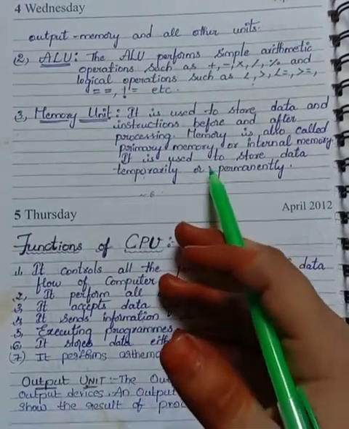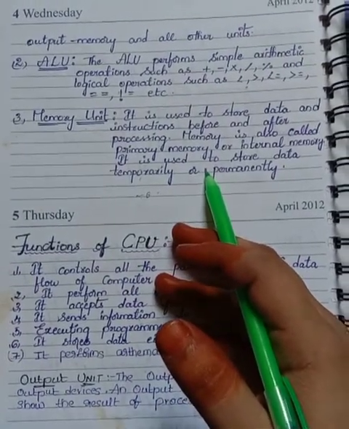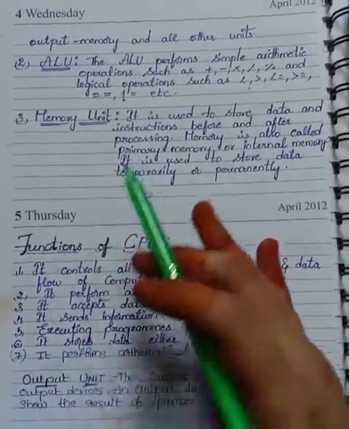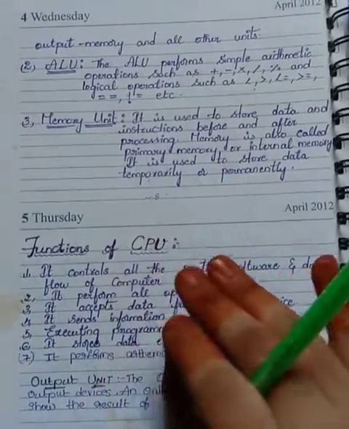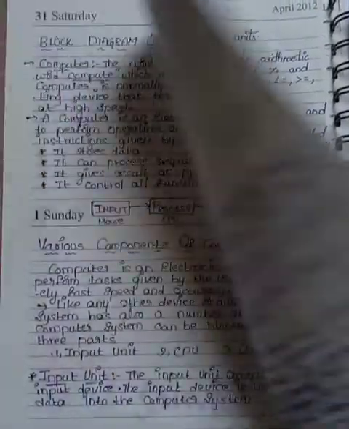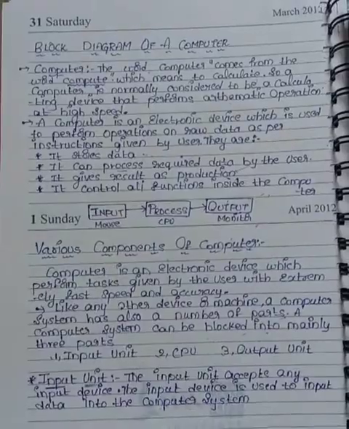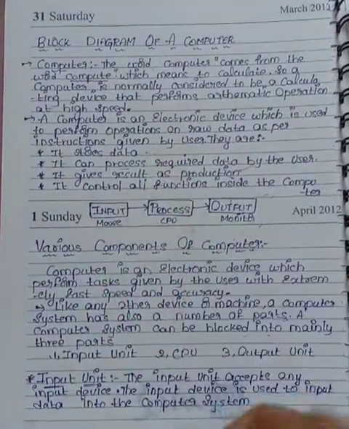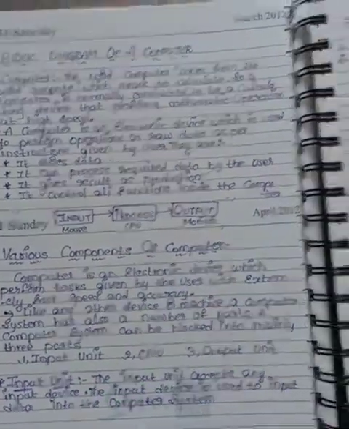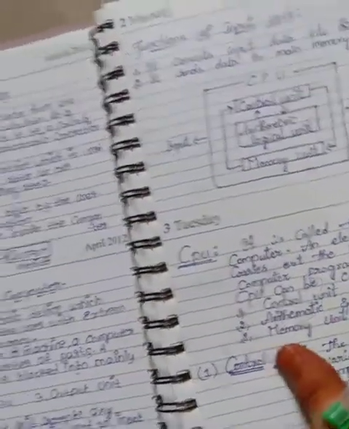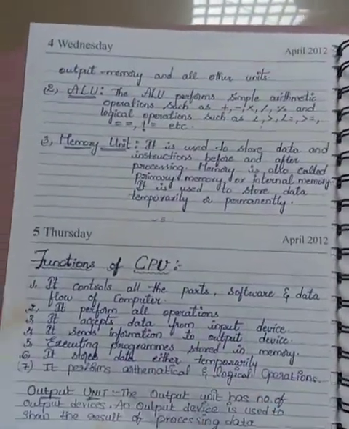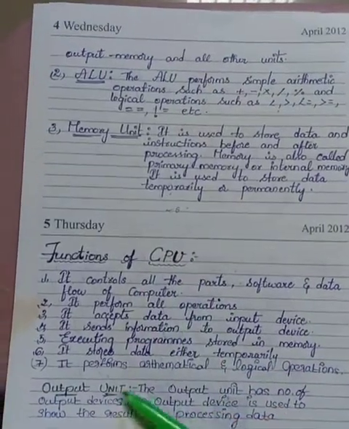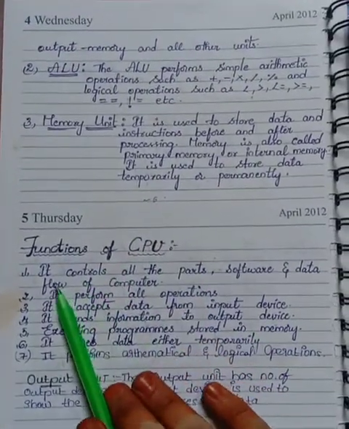So let's get started with the first BSc C programming paper of the first semester. In the previous class we discussed the block diagram of the computer. As I say, it is a very big essay, so it is difficult to explain in a single video. So I divided this video into two parts. In the last part we discussed the block diagram of the computer, various components of the computer, and the functions of the input unit, etc. In this part we are going to discuss the functions of the CPU and output unit. Okay, so let's get started.